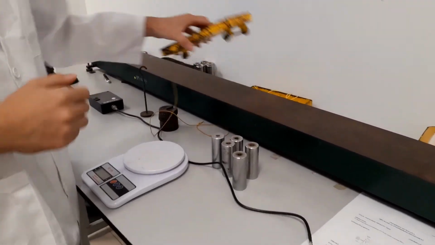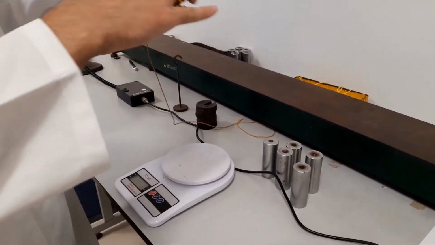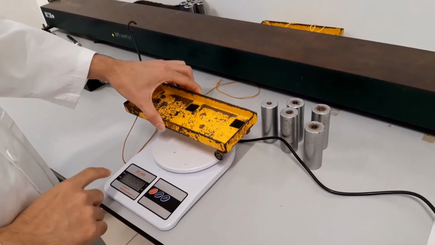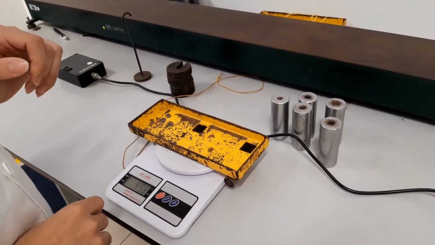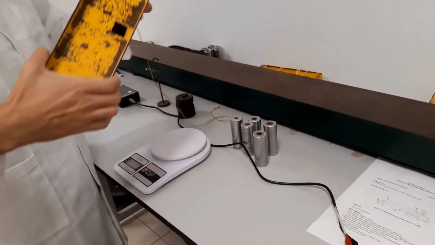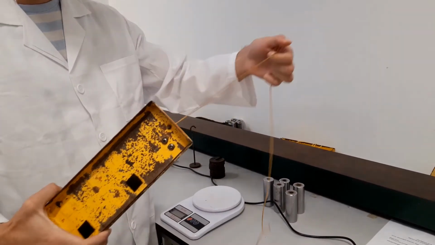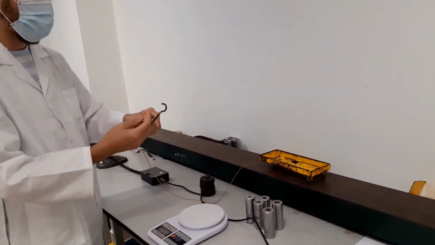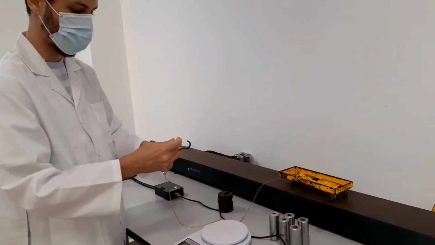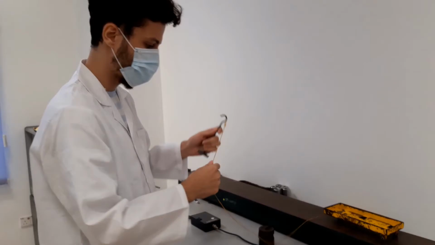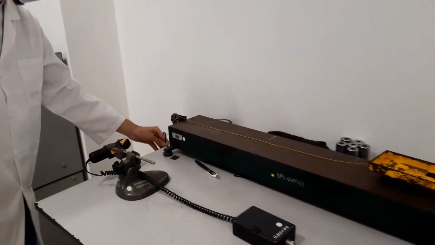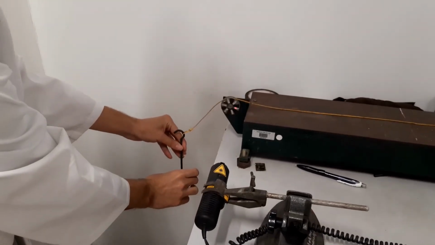So now, when we start, we have to make sure that the trolley weight is 500 grams. Close enough. And we make sure that the trolley is connected to a thread, which we will use to connect it to the hanger. And the hanger has to be placed on the pulley like this, with the constant weight of 200 grams.